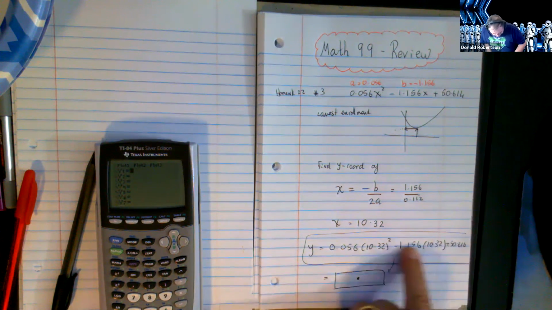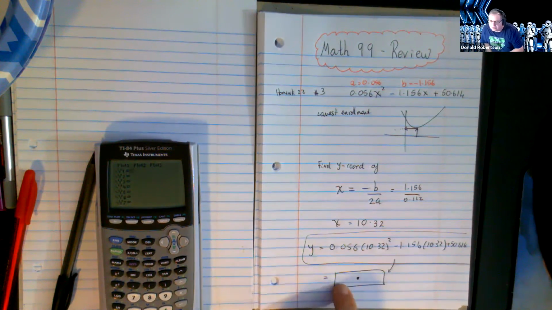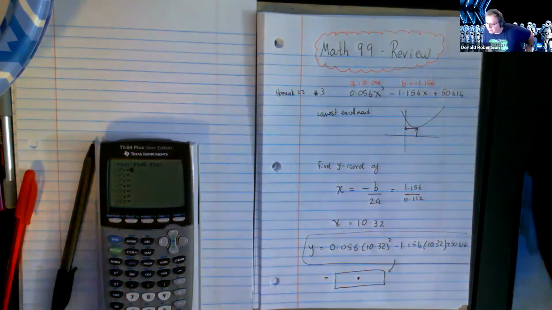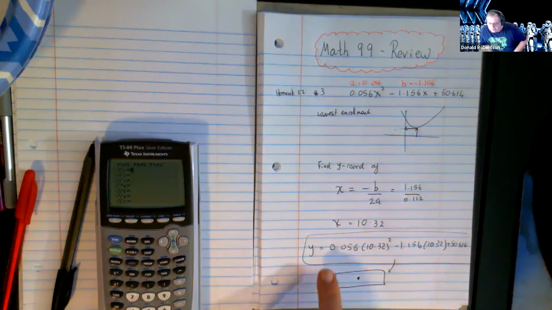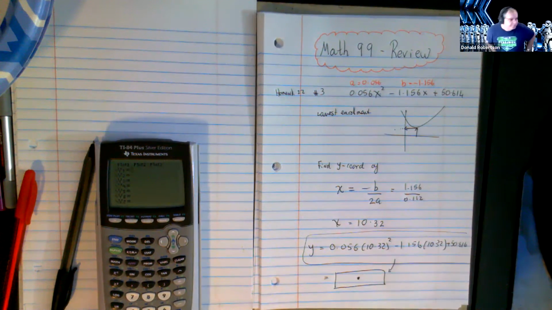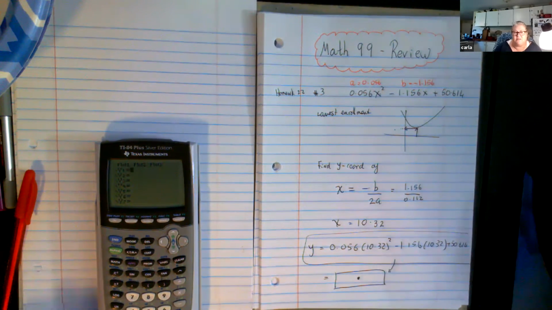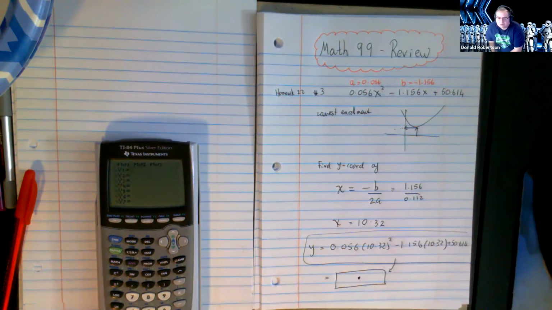So I'm suggesting that you use your calculator, but only in the sense that you use it to do the calculation, not to try and do it visually, because it's probably too difficult to read off a good, accurate answer. The numbers are so tiny that I don't think your calculator is up to the job graphically. But you can do it numerically, and it is up to the job in that case. And that's 10.32 for the x.